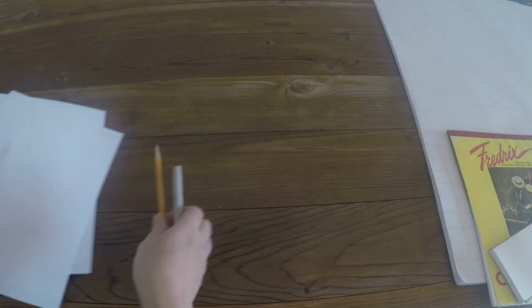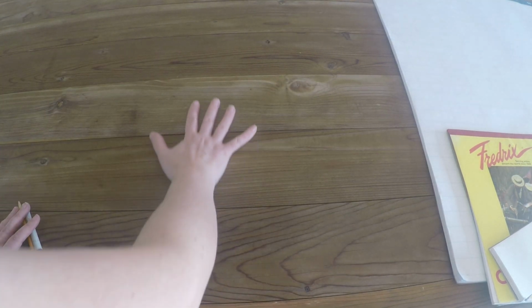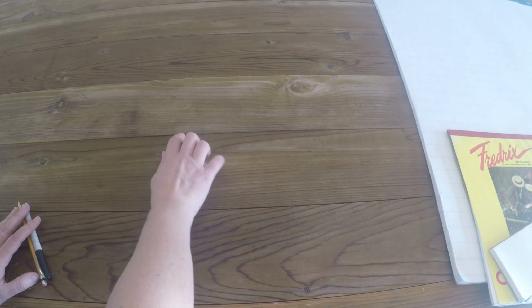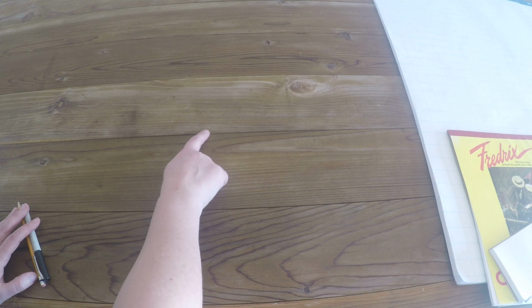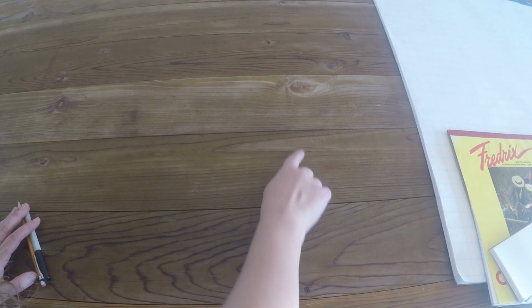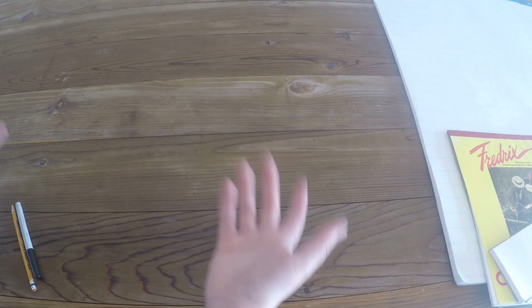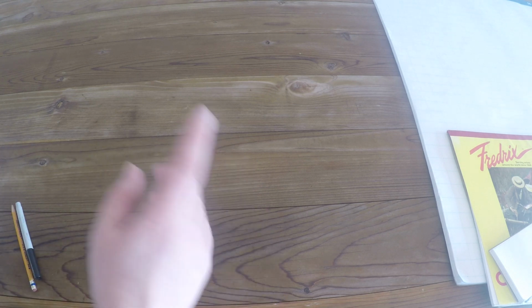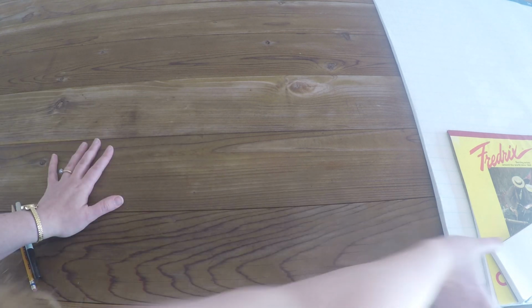Secondly, where am I doing my art? This table has texture to it. And if I were to try and draw on this, eventually the tip of my marker or pencil would hit one of these grooves in the table and it would change the artwork. Sometimes you want that, but in this particular event, I don't. So I'm going to take this pad, flip it upside down so I have a nice smooth area.